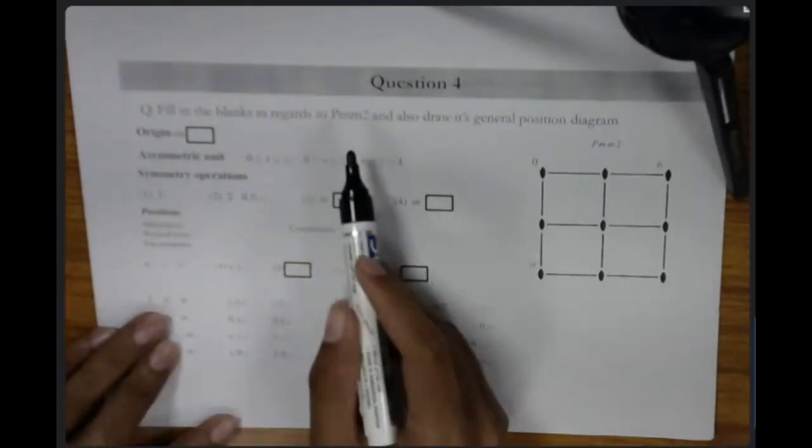Since it is not clear, I will dictate it for you. We need to fill in the blanks with regard to PMM2.